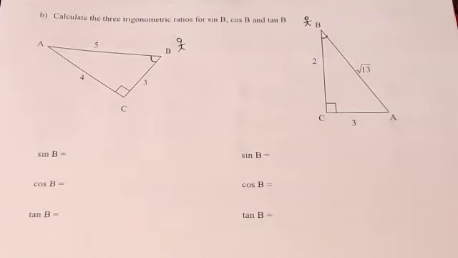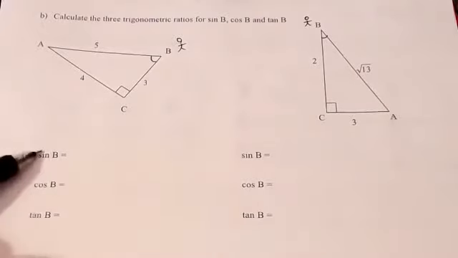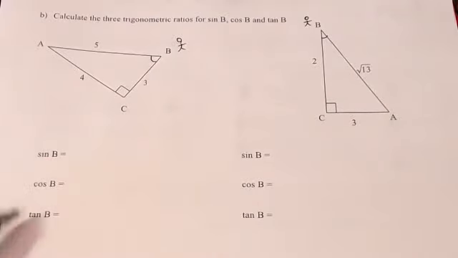As you're working through this, notice that the triangles are identical. The only thing is our position has changed. We're looking at this from angle B instead of angle A, which does change the ratios. But what it won't change are the values of the angles, which is really cool. So for instance, each of these ratios will give you the same exact measurement for angle B if we were to solve.